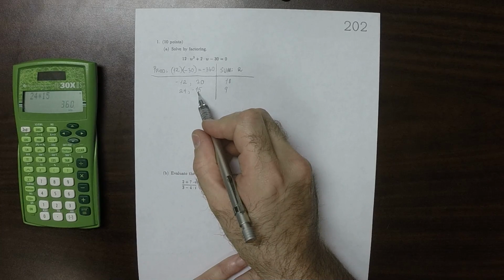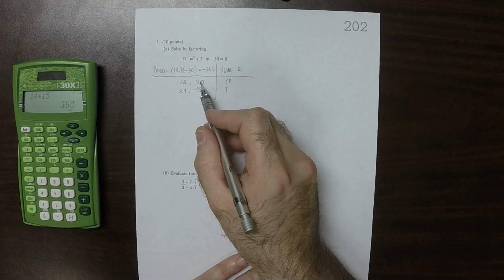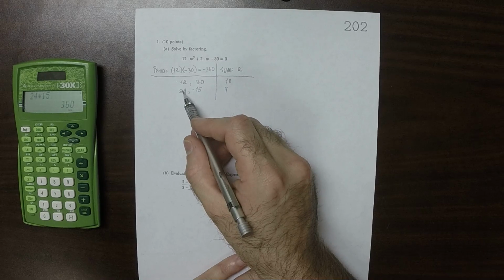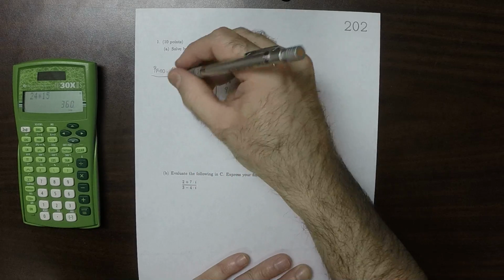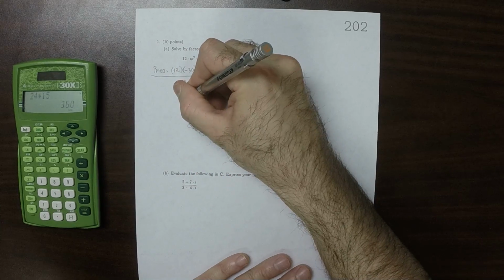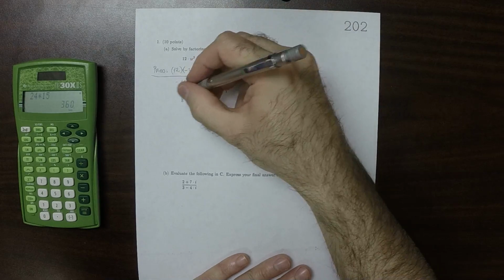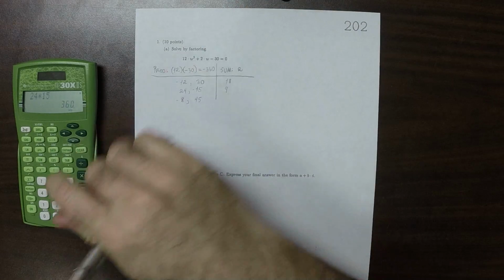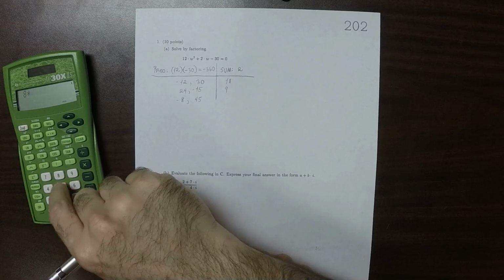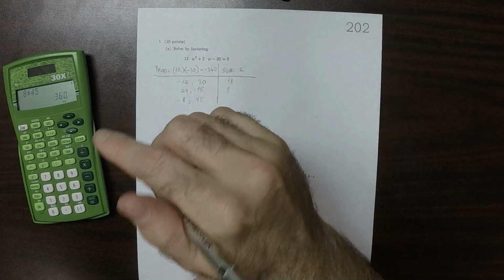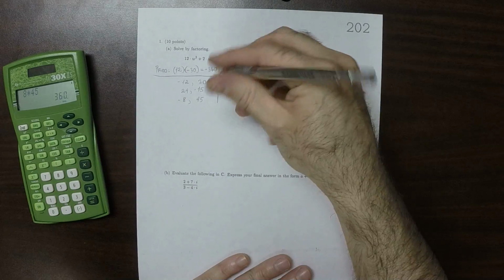So let's see. We gave a 2 to there. So how about we give a 3 from here to there? So that this would be 8 and 45. We'd want this one to be negative. Is that product still right? Yes, 8 times 45. Okay, good. However, the sum is now way off, so 37.